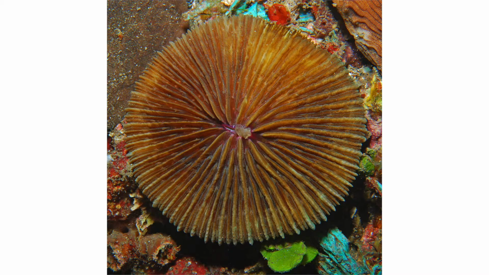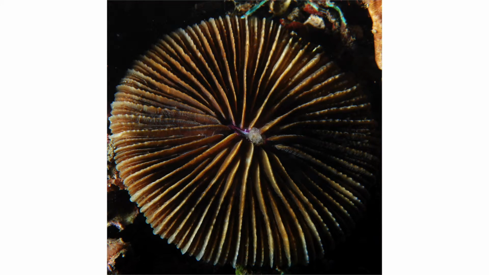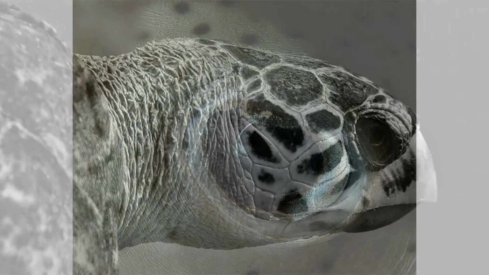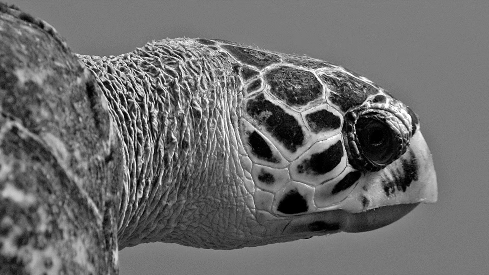Look at the difference in this subject when the strobe faces the subject straight on, as shown here, versus at an acute angle from the side. Look at how much more depth and dimension is shown here. Texture in 3 dimensions is emphasized by highlighting the wrinkles on the skin around the eye of this porcupine fish. Hopefully we can see texture here on the wrinkles in the neck of this turtle.